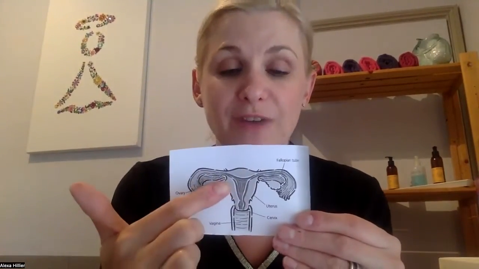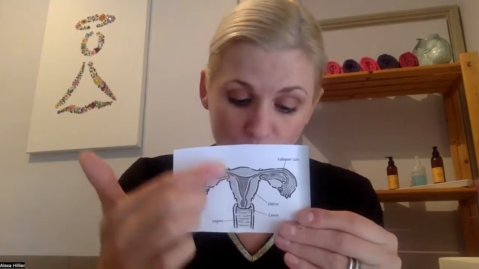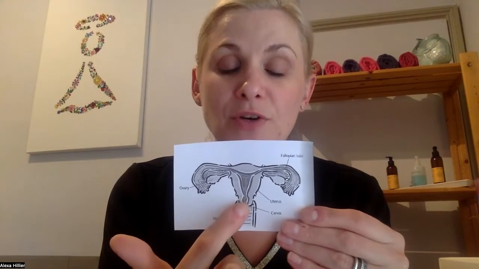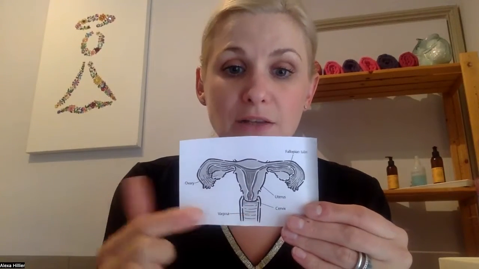This is where the ova, if it's fertilized, would develop into a fetus, and where then the fetus would develop and grow, or where an unfertilized ova is released during menstruation once a month. We then have the opening from the uterus, which is called the cervix, and that exits then into the vagina.